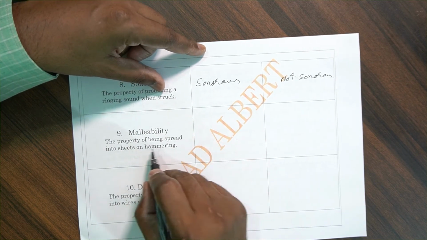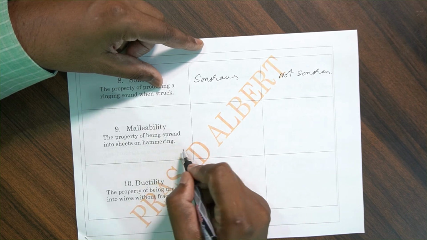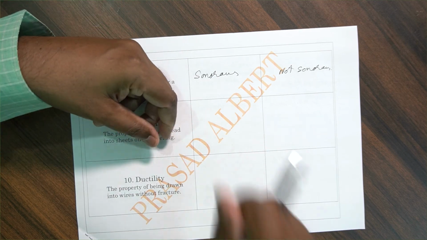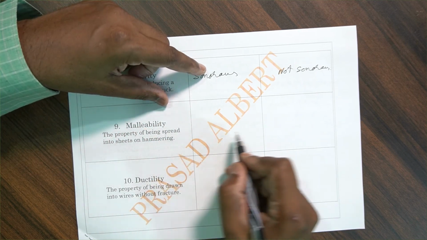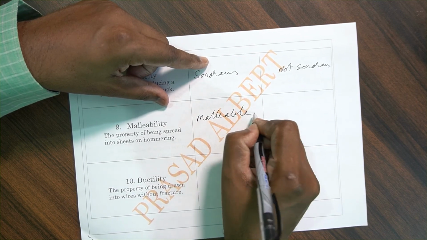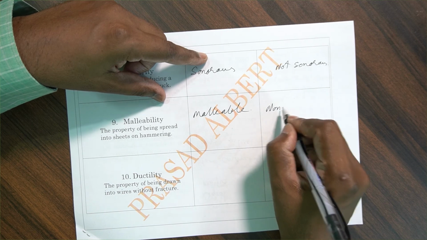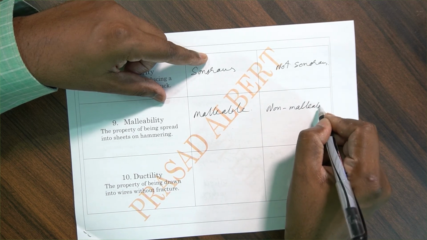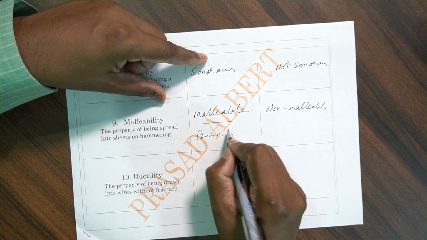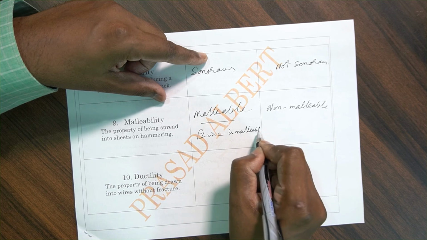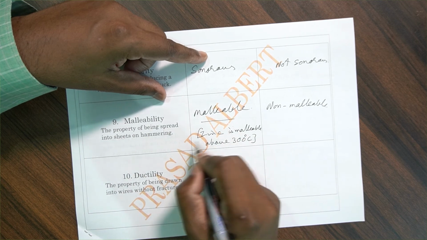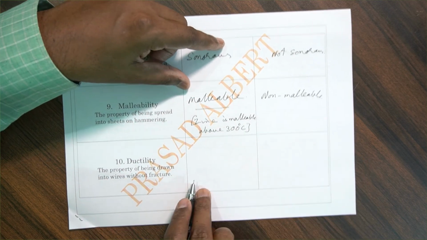Malleability is the property of being spread into sheets on hammering. If you take a metal piece and hit it with a hammer again and again, and it spreads like a sheet, that is called malleability. Metals are malleable. Non-metals are non-malleable. Here the exception is zinc. Zinc is malleable above 300 degrees Celsius, not at room temperature. If it is heated, then it will be malleable, otherwise it is not.